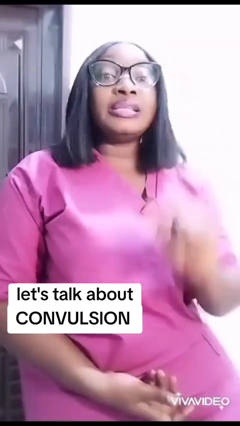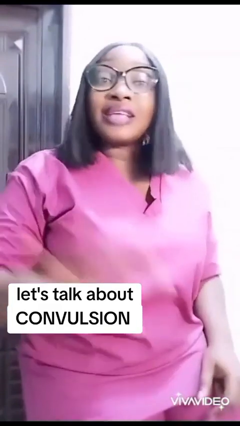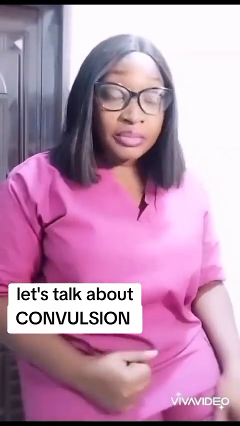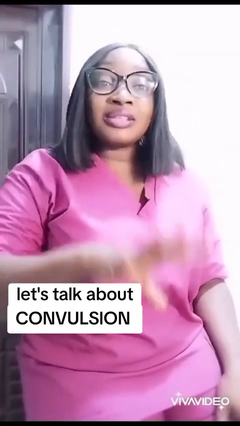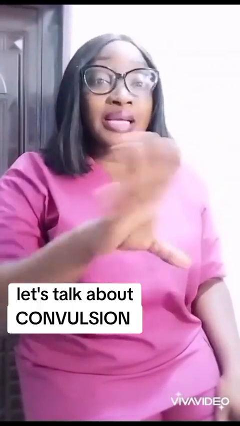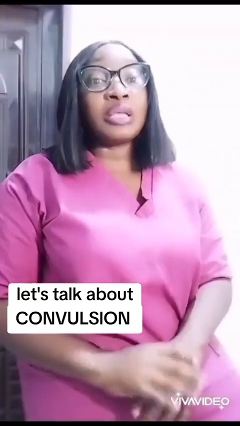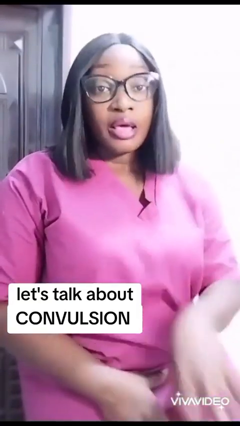Number 2, please take the child away from danger. Look around the child. Is there anything around him that could harm him? Is there any sharp objects, things like that? Please take them away from the child. If they cannot be taken away from the child, please remove the child from that danger and place the child in a place that is safer.